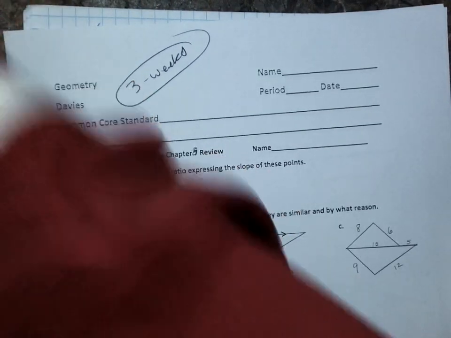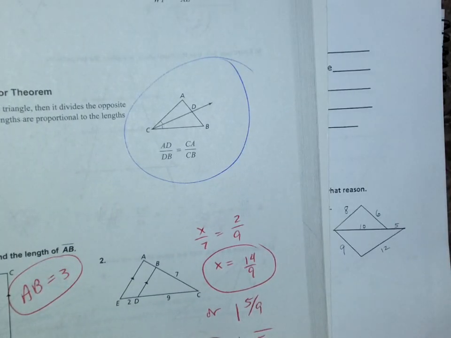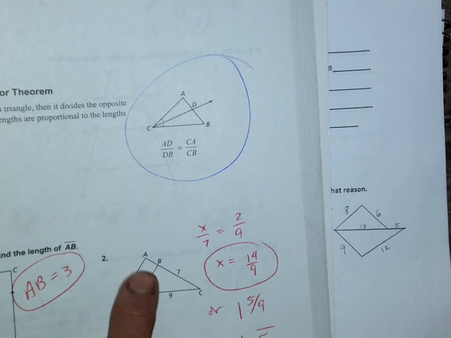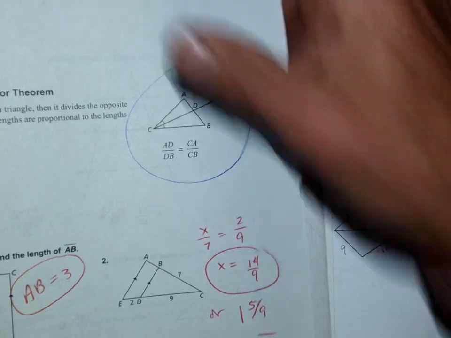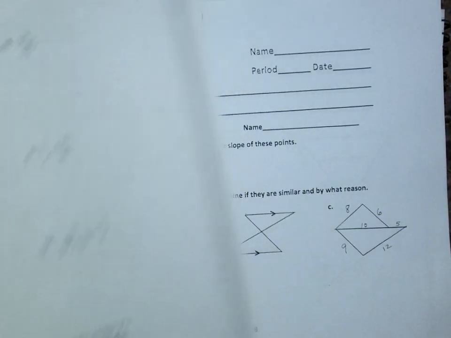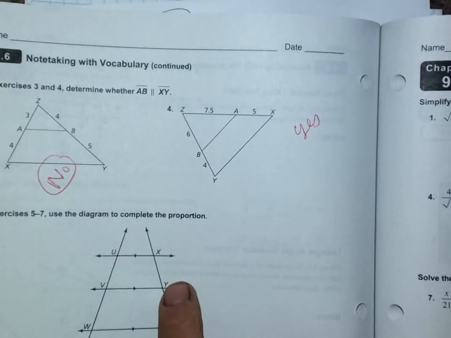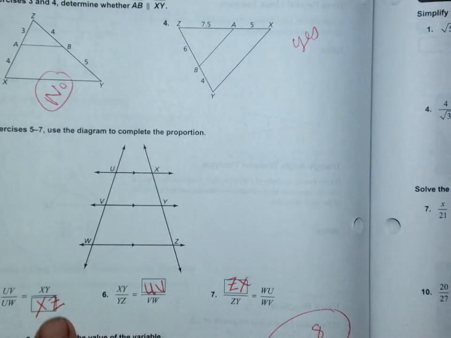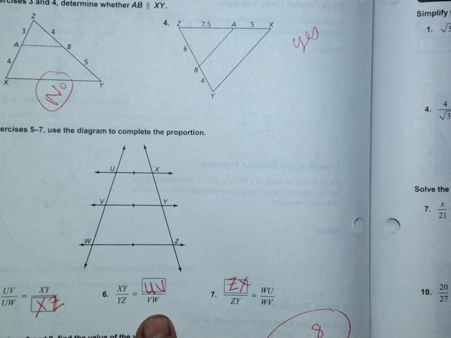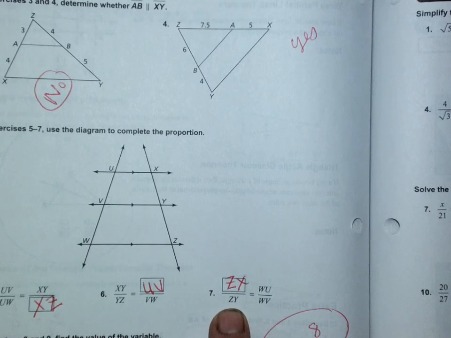So first of all, let's correct the homework. This is what we had. Number 1, I had AB is 3. Number 2, I've got the value of x, which is AB, is 14/9, which is the same thing as 1 and 5/9. Number 3, the answer is no, it does not work. The ratios 3 over 4 does not equal 4 over 5. Number 4, yes, the ratios do work. That over that equals that. Number 7, XY goes to XZ, and VW goes to UV, and ZX goes to ZY.